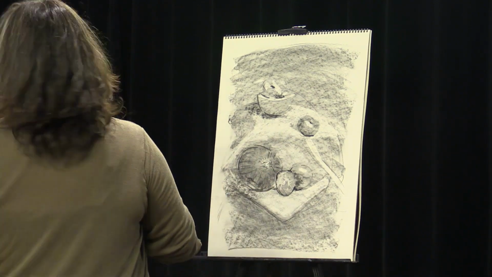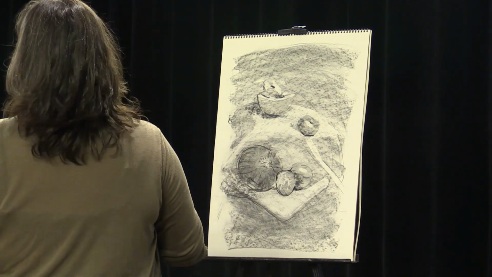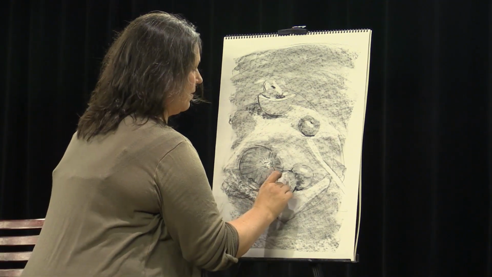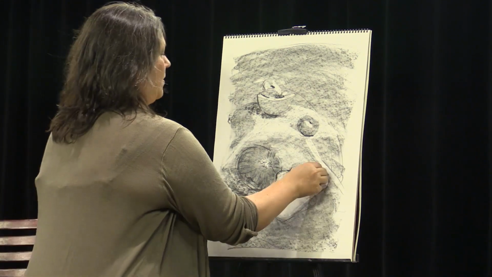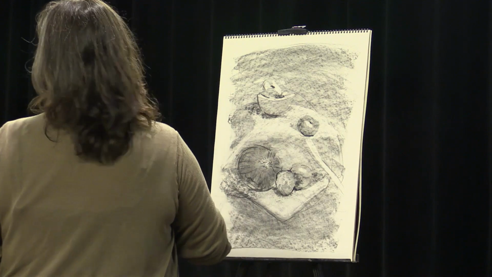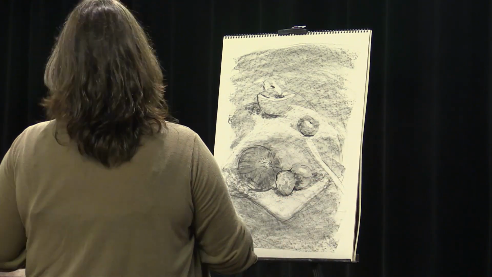And so I'm even thinking about the shadow that's being cast from the tomato, thinking about the shadow generally that's being cast kind of by the garlic. I'm doing this. Let's see. Got that sort of turn of the fabric.